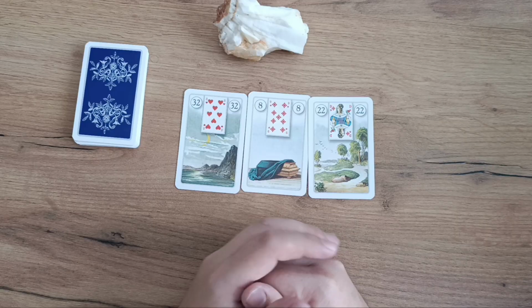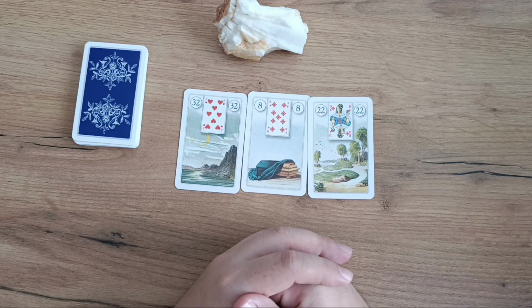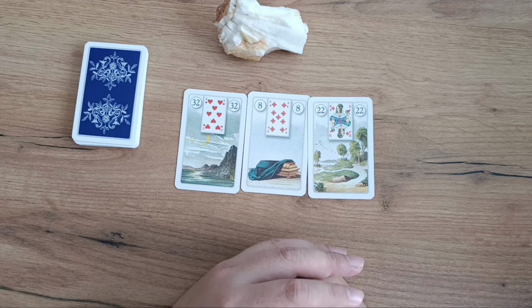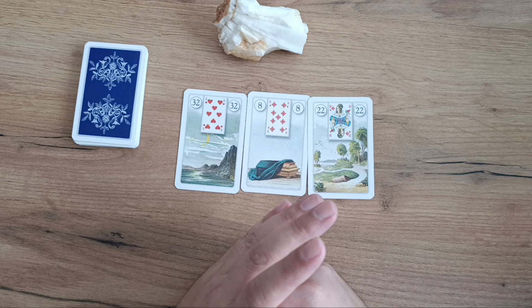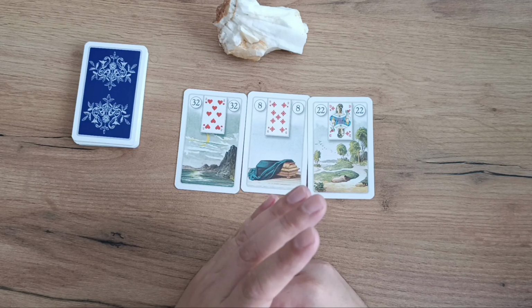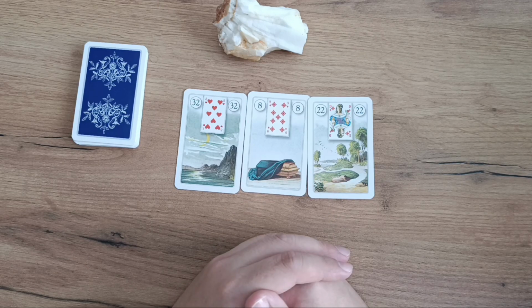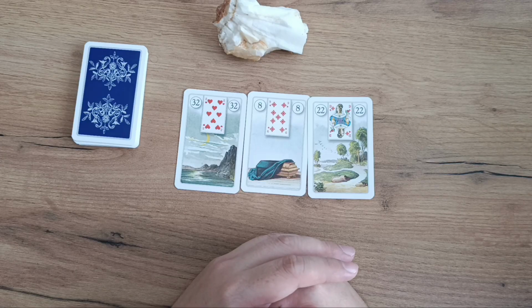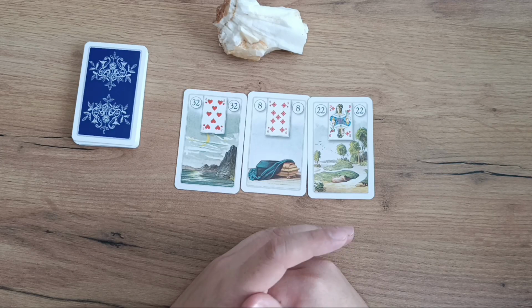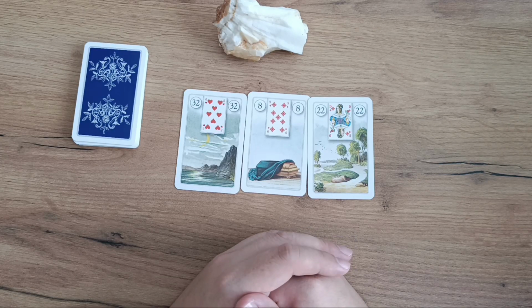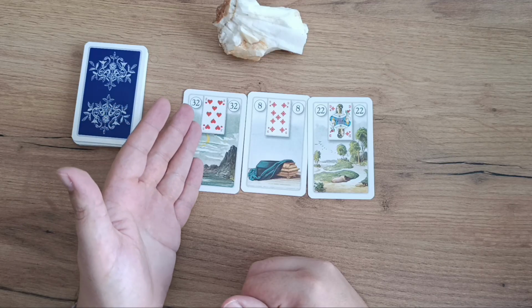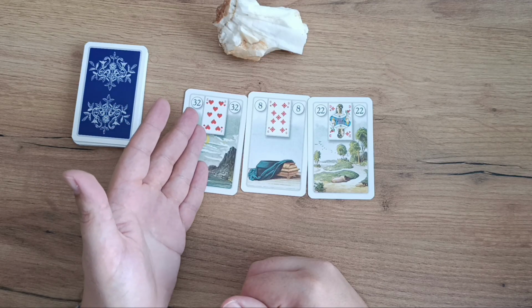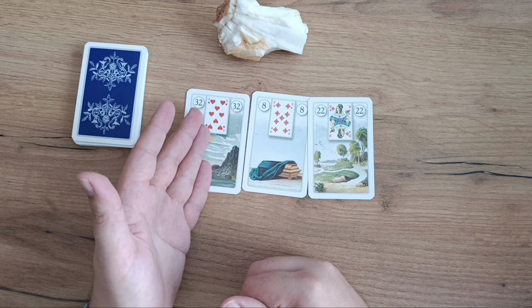So this is very important, and when you practice with Lenormand, it's very important that you stick to one very logical thing. We need to know who is who in Lenormand. Do you have three cards, a 6 or 9 card spread, Grand Tableau? If you start from this card, then this is the subject.